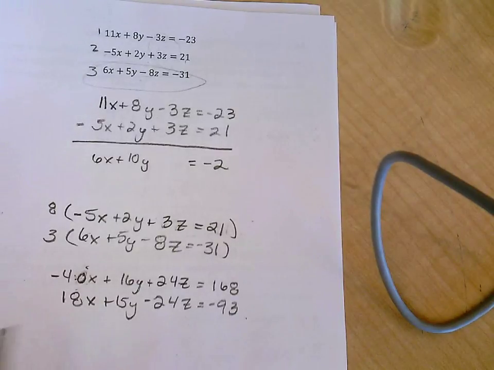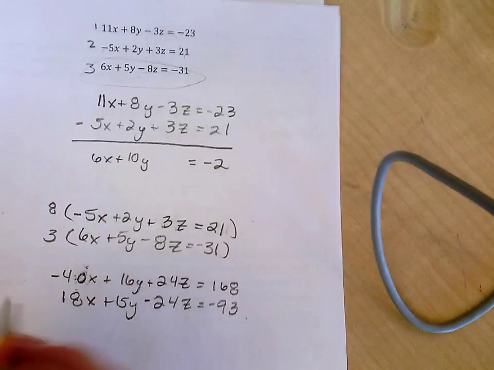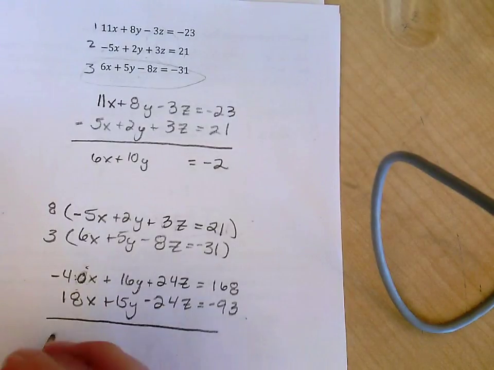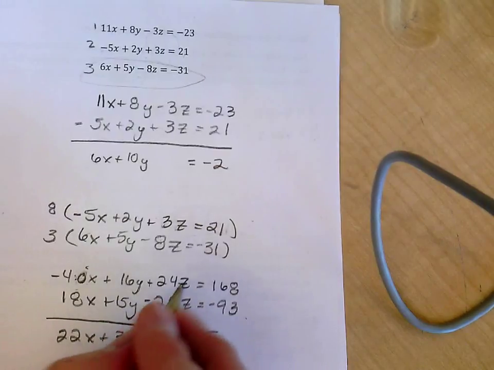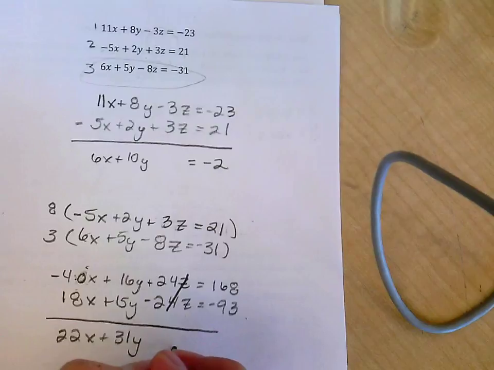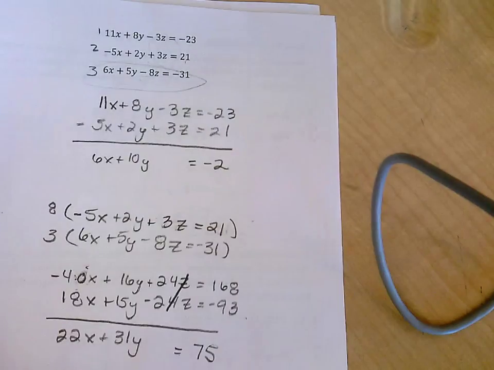All right, so I'm at this stage. So once again, I'm going to combine downwards. This is going to give me 22x plus 31y. These cancel out. And this will give me positive 75.